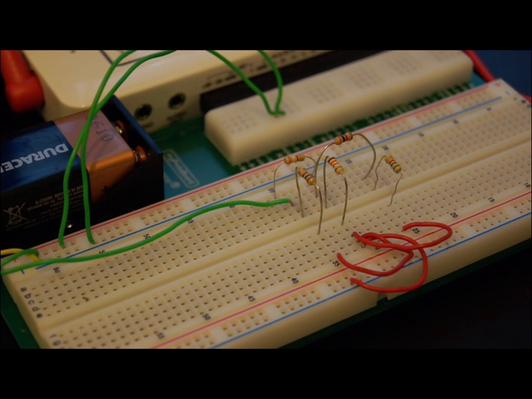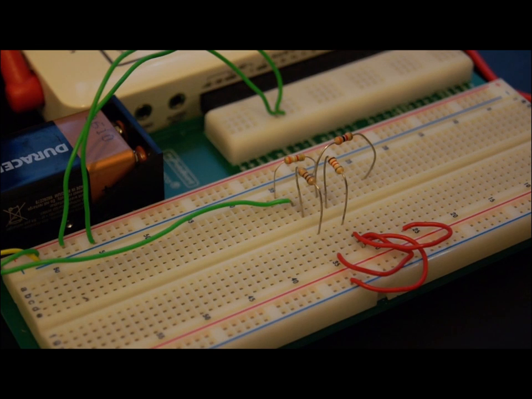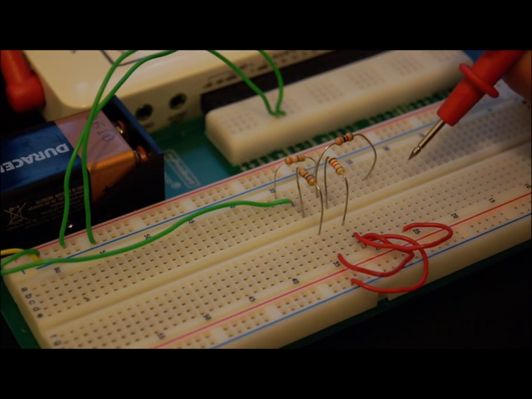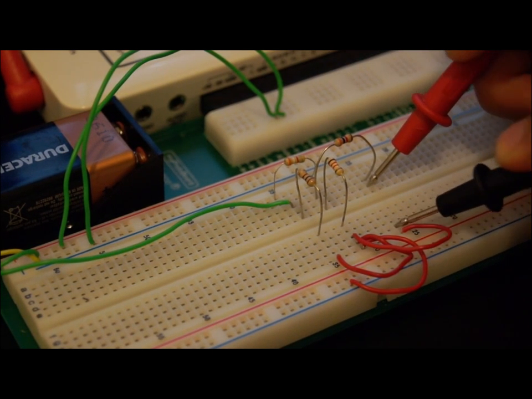We need to measure the open circuit voltage and the short circuit current on our newly designed circuit. In order to do this, we do this very similarly to the pre-lab, where we remove the load resistor, and then we take our nodes and we place them across resistor 4 to the ground.